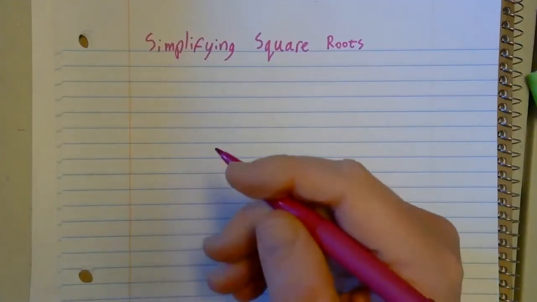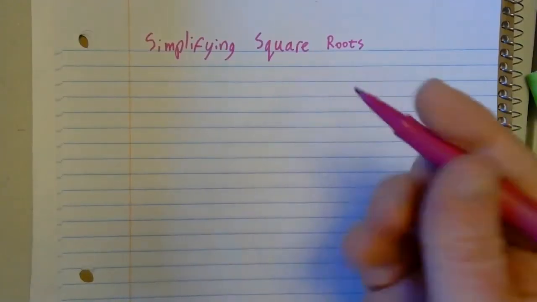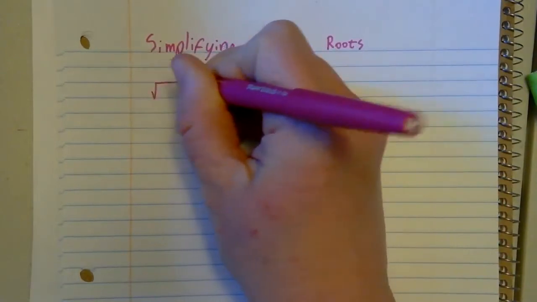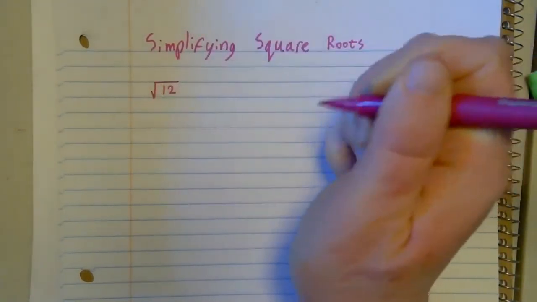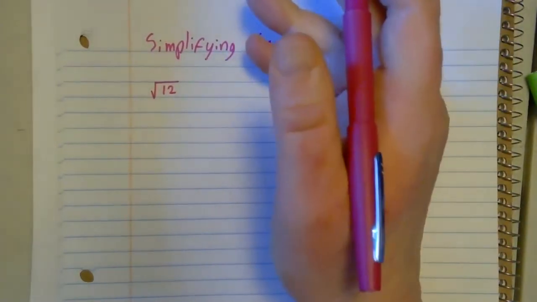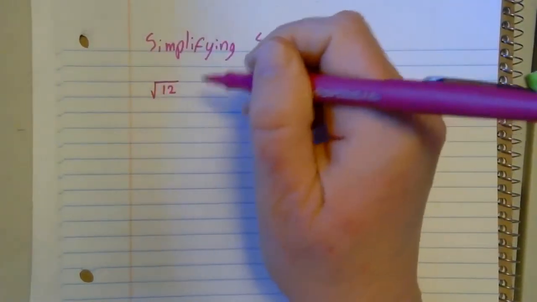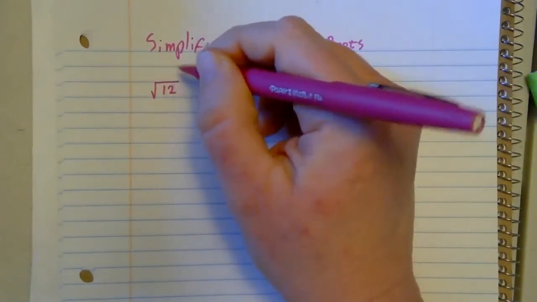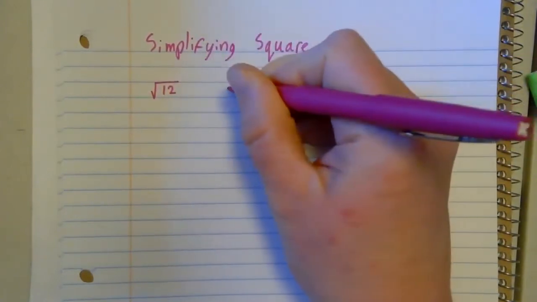This video covers how to simplify square roots. So if I have something like the square root of 12, there's a way I can write that that's more simple. And it may not seem more simple, but we'll get into why it is a little later. The first thing I want to do is factor this.